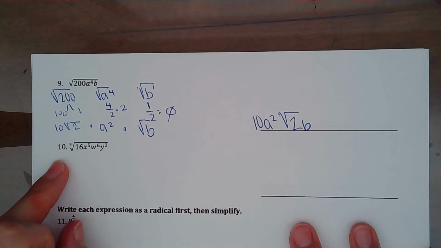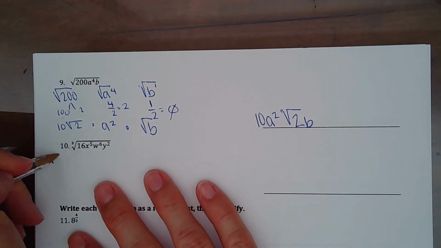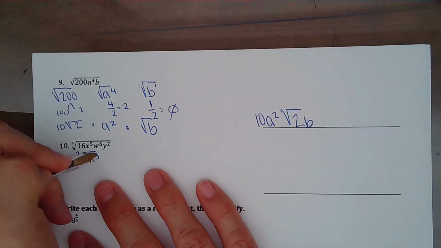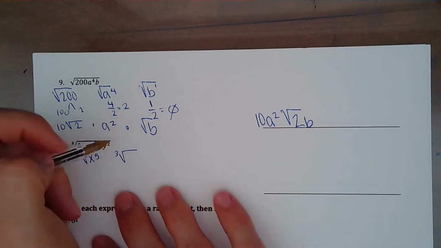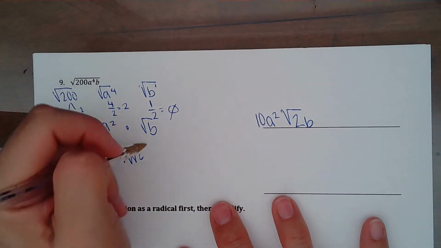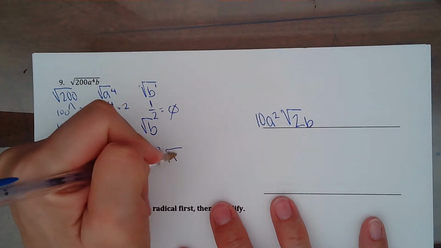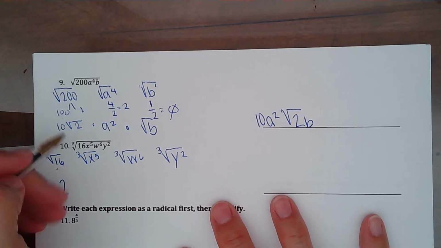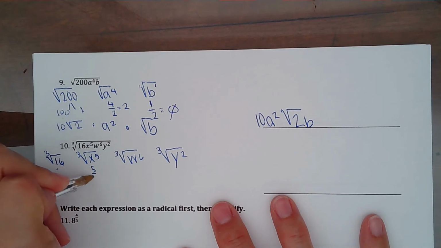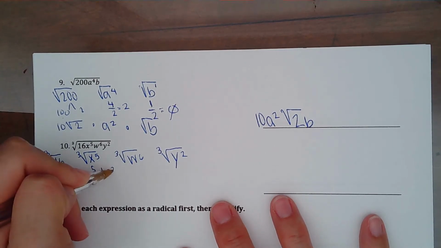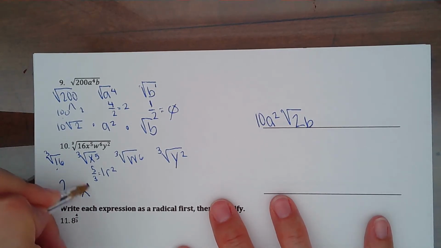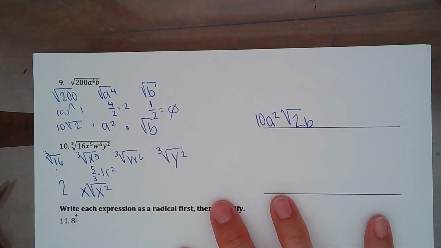Okay, so now we have a cube root, so things get a little bit trickier. We're going to go ahead and take the cube root of 16, the cube root of x to the 5th, the cube root of w to the 6th, the cube root of y to the 2nd. Well, the cube root of 16 would simply be 2. For this one, we're going to do 5 divided by 3, which is going to be 1 remainder 2. So that means I would have 1x come out, and x squared would stay inside.